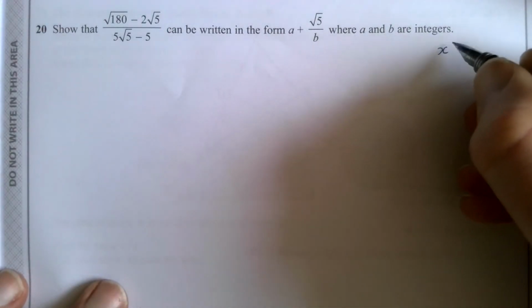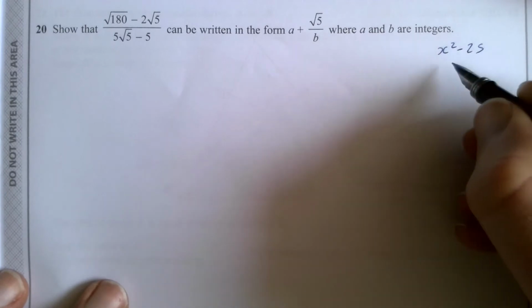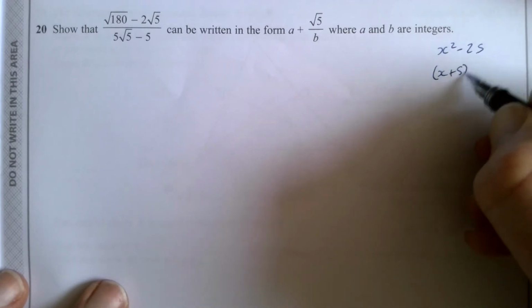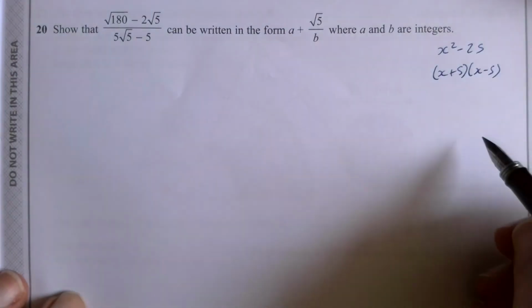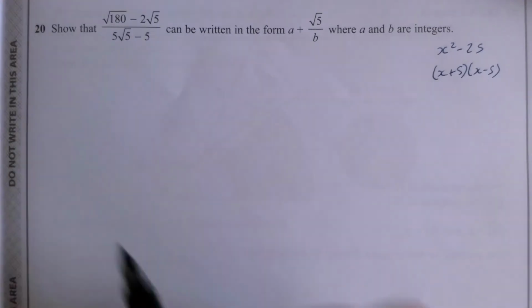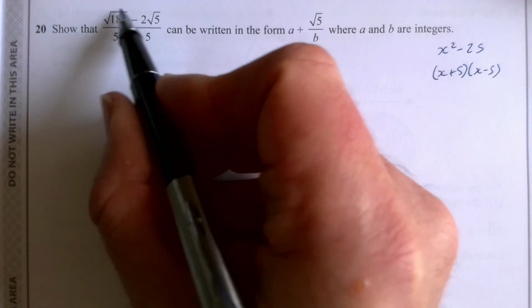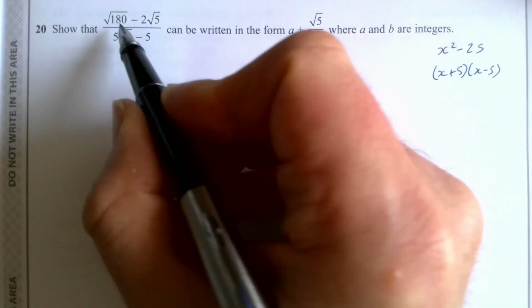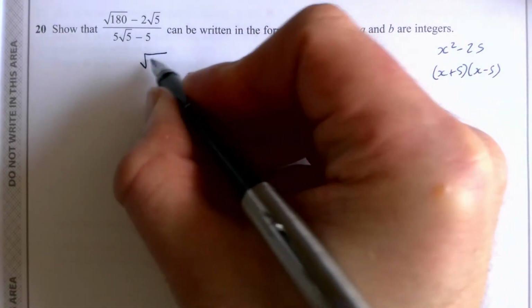Right, here's a 4 marker that a lot of people will leave blank. It's all about thinking about the difference between 2 squares. You know how x squared minus 25 factorizes to x plus 5, x take 5, and the reason for that is when you multiply that out you get minus 5x and plus 5x and they cancel each other out. It's basically that idea. But before we do anything, let's sort out, this is all about root 5 in the answer. So I'm going to think about root 180.